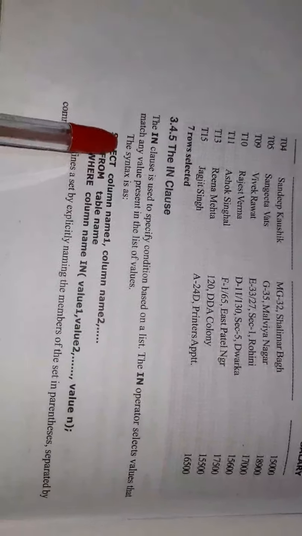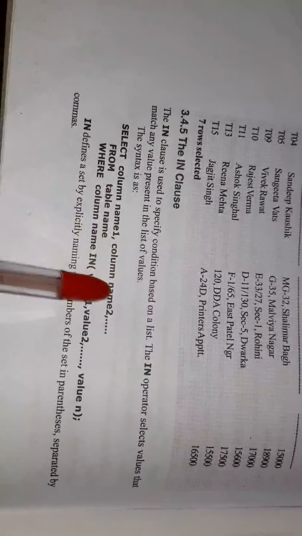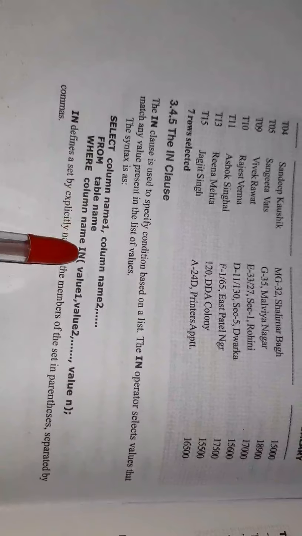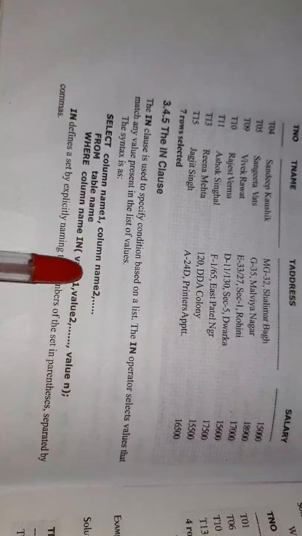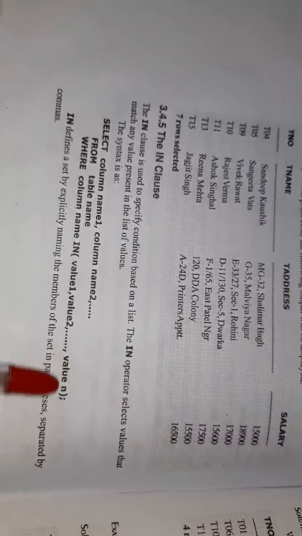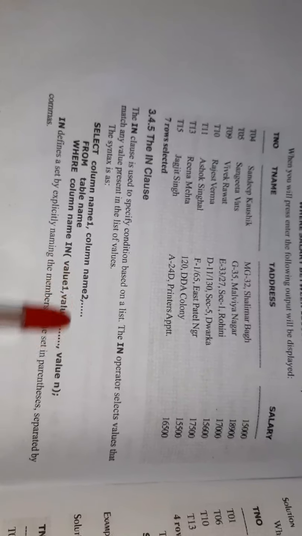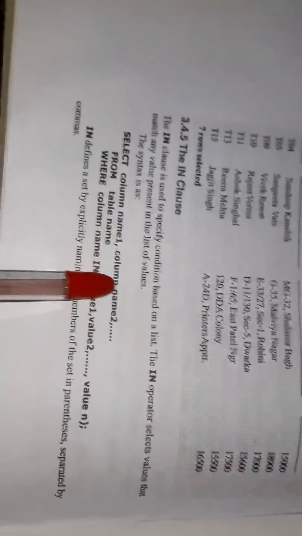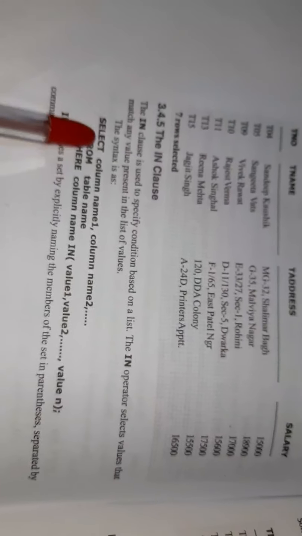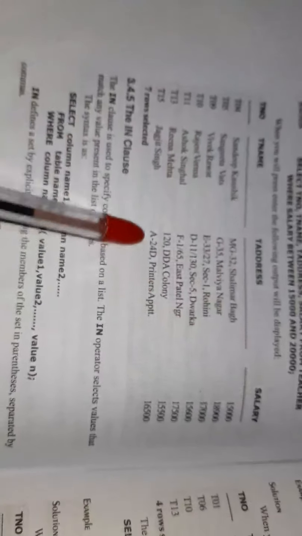The syntax is: SELECT column name FROM table WHERE column name IN, within the brackets, value 1, value 2, value 3. Keep in mind that the values are case sensitive. If it is written in uppercase letters, it should be in uppercase. And keep in mind that the SELECT keyword cannot manipulate the table. It does not make changes to the original table. It only copies the data from the original table and then displays that data, so the original table is not affected at all.